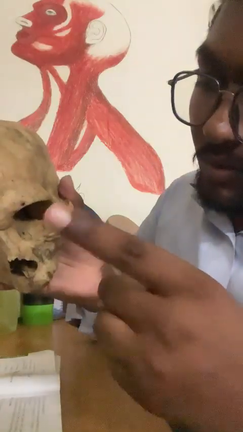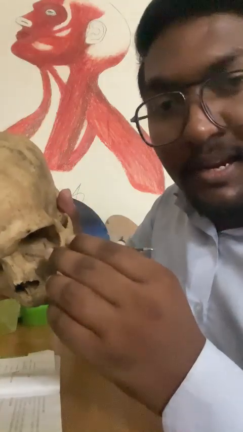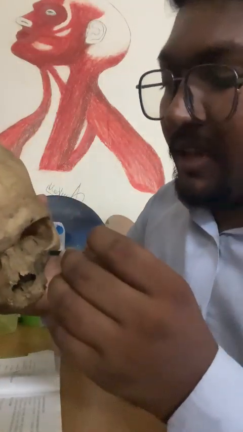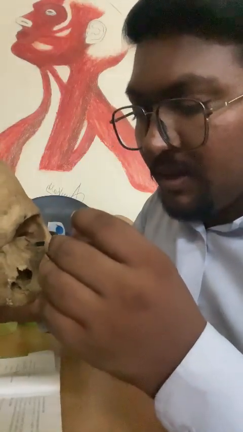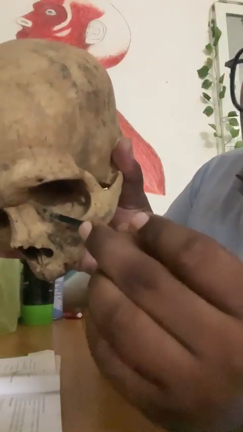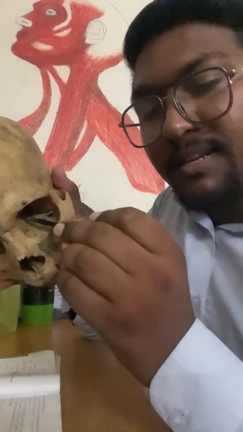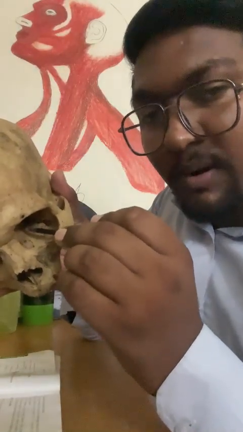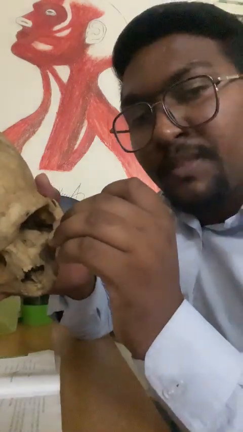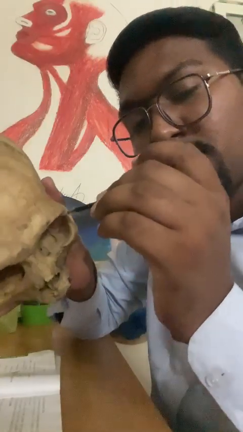There is a groove, a depression called the lacrimal groove. Here the lacrimal sac is present in the lacrimal bone, and the orbital surface of the maxilla articulates with the lacrimal bone. Here we can see this is the lacrimal bone, and behind that lacrimal bone there is the ethmoid bone, and a small part of the orbital process of the palatine bone is also present.